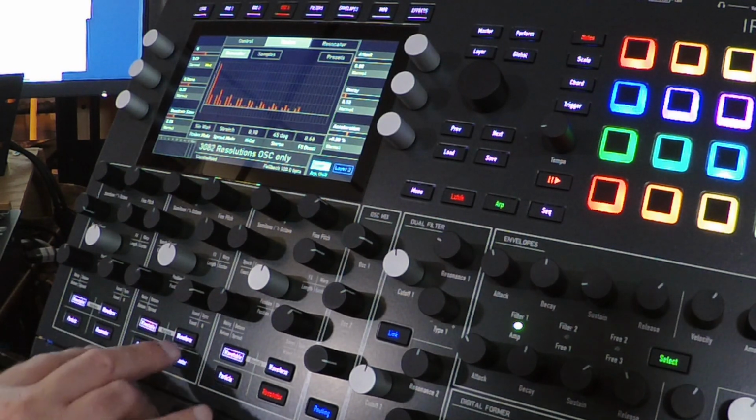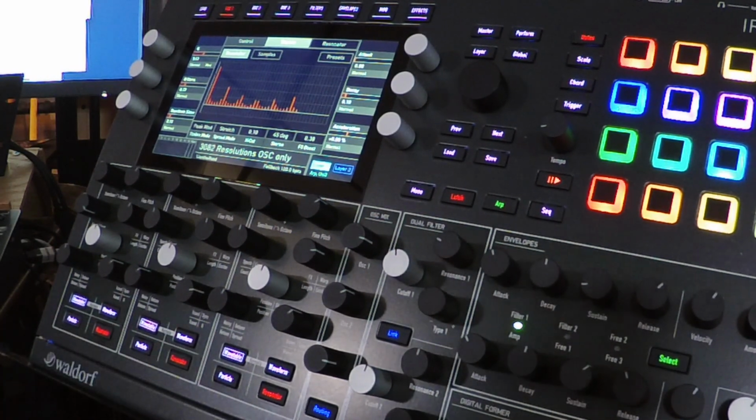Okay, let's combine all those oscillators together to create one great sound. There you go. Now let's add back in the effects and the filter.